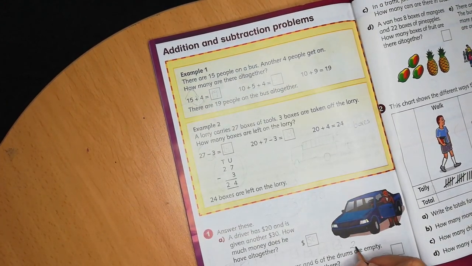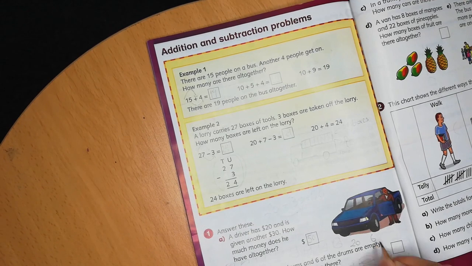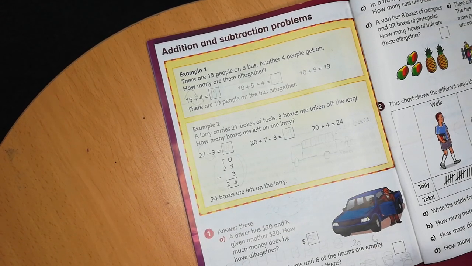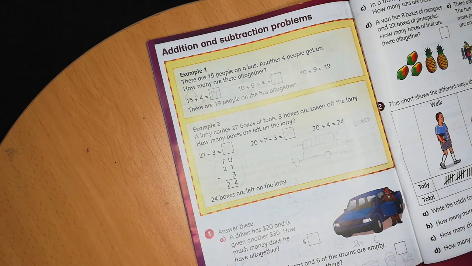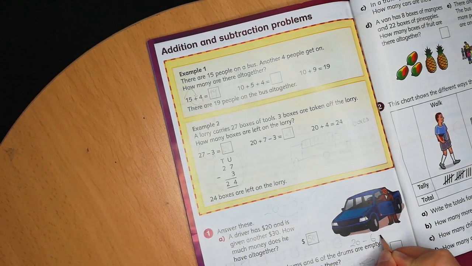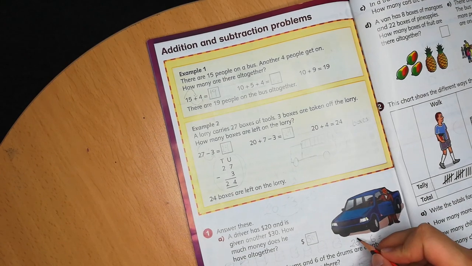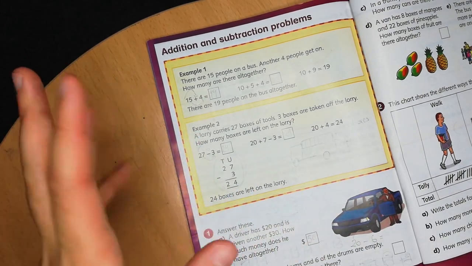We can do 20. Of course, we have 6 empty ones. So here, do we add or take away the empty ones to get the full ones? That's right. If you guess take away, that's right. So 20, take away 6.